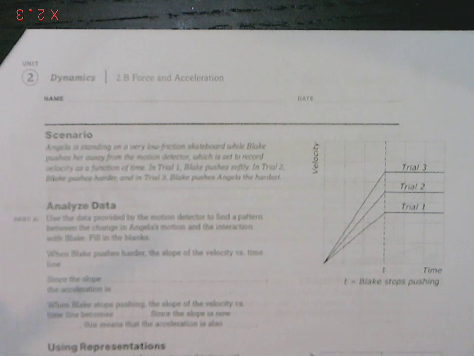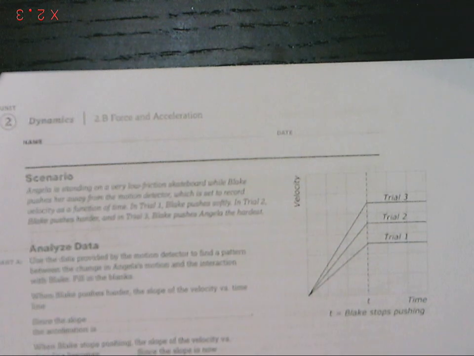Alright, welcome ladies and gentlemen. This is 2B, force and acceleration.